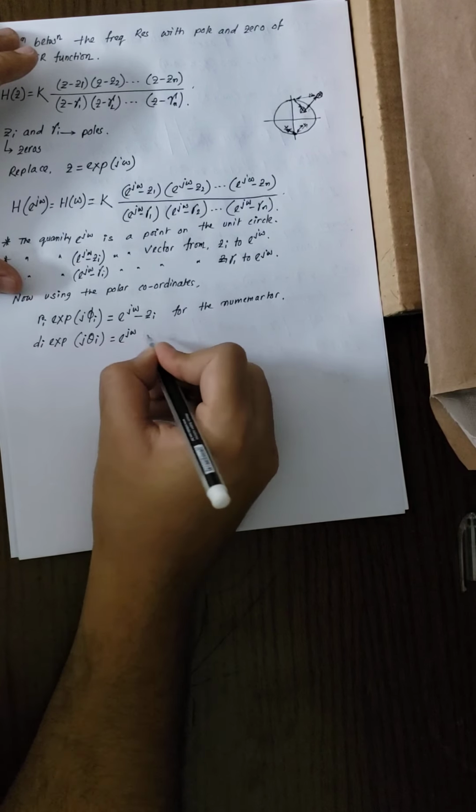So simply we replace these values in H of omega, we get H of omega is equal to K times R1, R2, up to Rn, divided by d1, d2, up to dn, and e to the power j (phi 1 plus phi 2 plus up to phi n, minus theta 1, theta 2, and theta n).